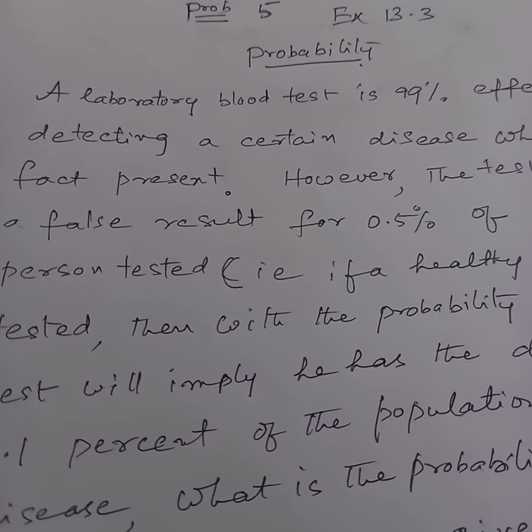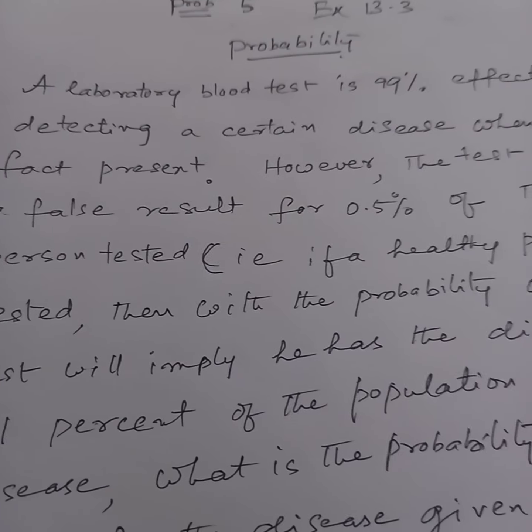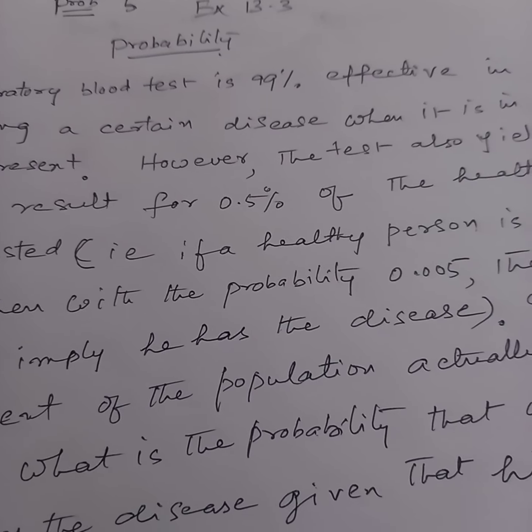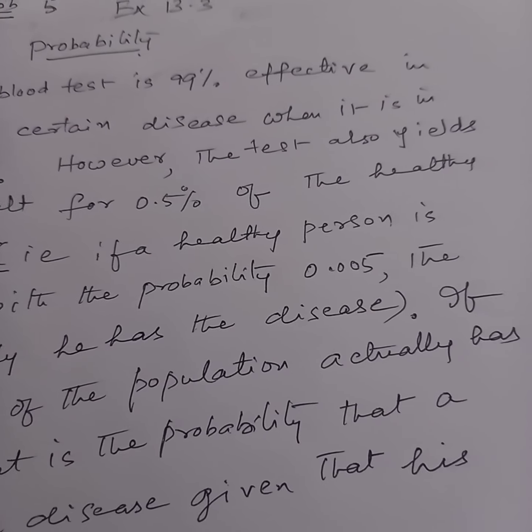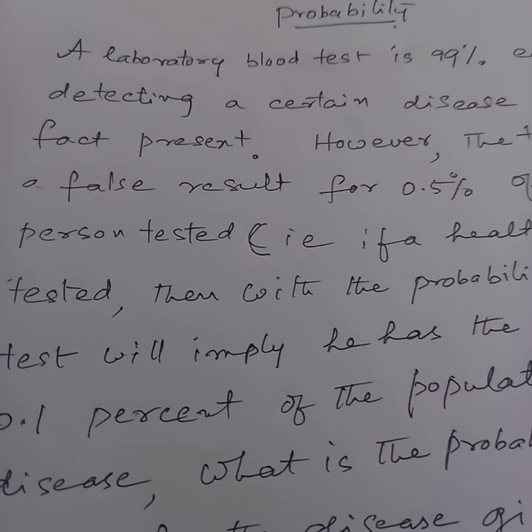A laboratory blood test is 99% effective in detecting a certain disease when it is in fact present.